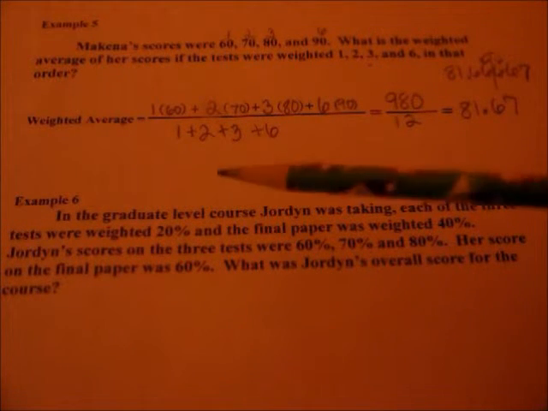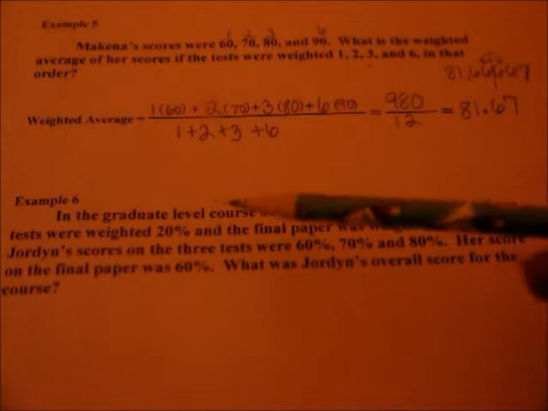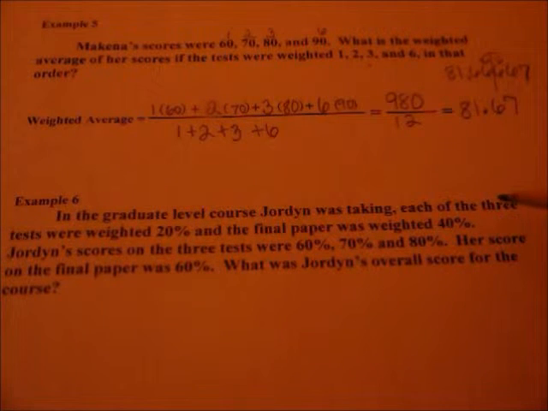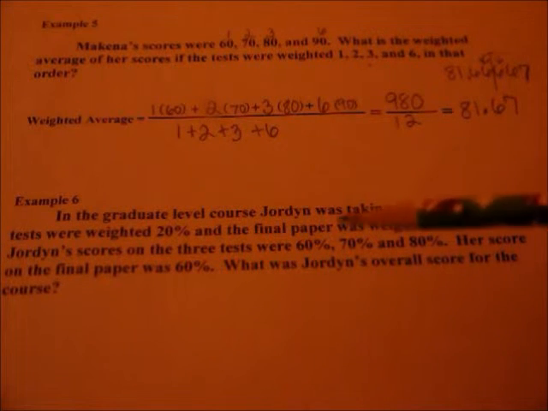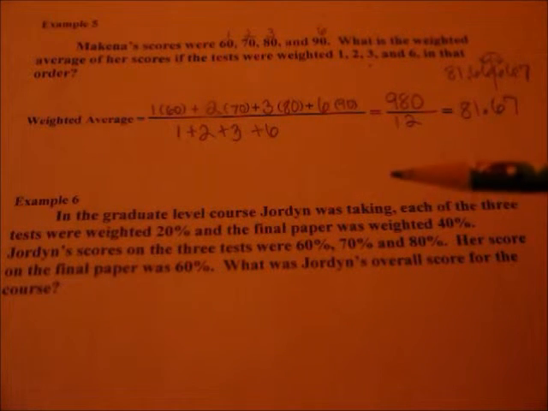In the graduate level course Jordan was taking, each of the 3 tests were weighted 20%, and the final paper was weighted 40%. Jordan's scores on the 3 tests were 60%, 70%, and 80%, and her score on the final paper was 60%. What was Jordan's overall score for her course? Well, these are all a bunch of percents, so all we're going to do is change percents into decimals.